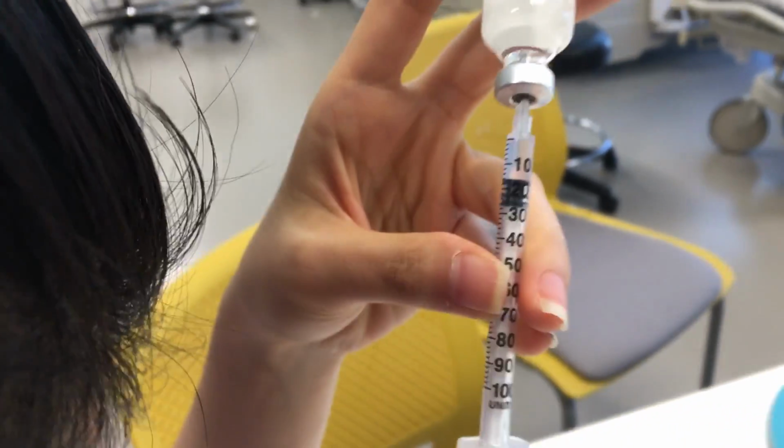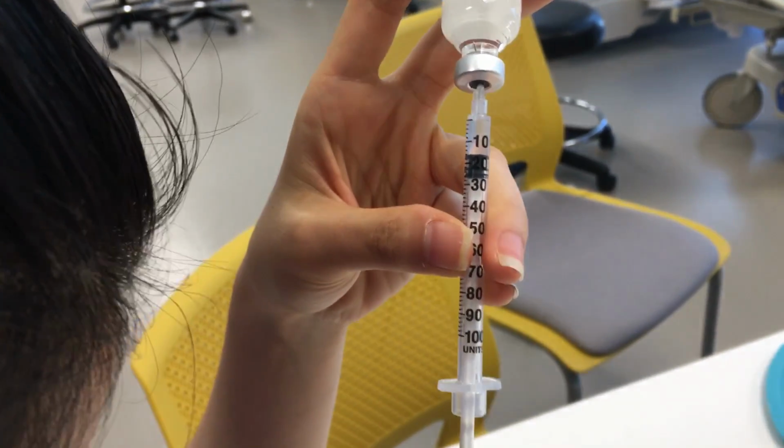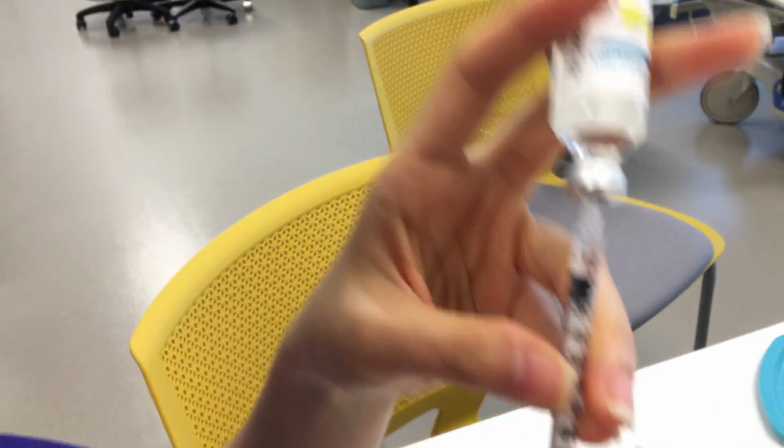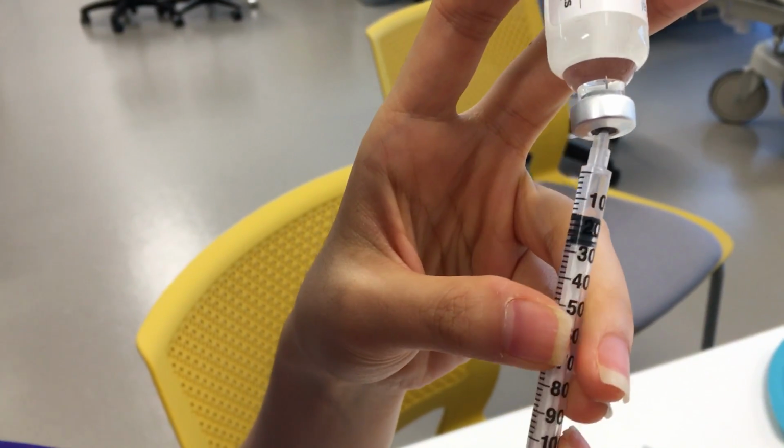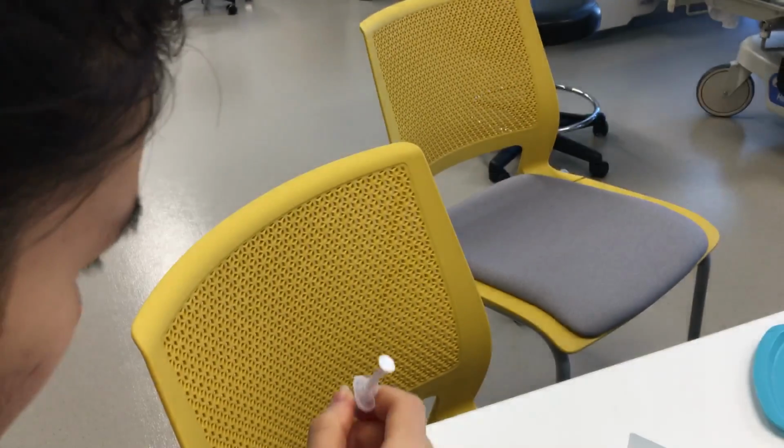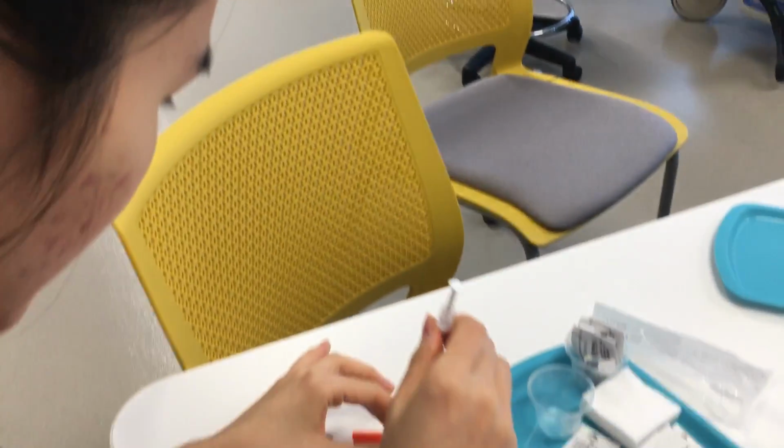So I draw 8 more units of regular from the sliding scale, so total would be 16 units. I check with my secondary nurse, it is 16 units, and now I'm going to draw my NPH right here.